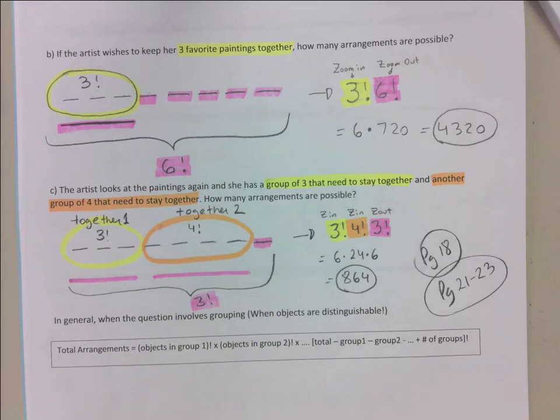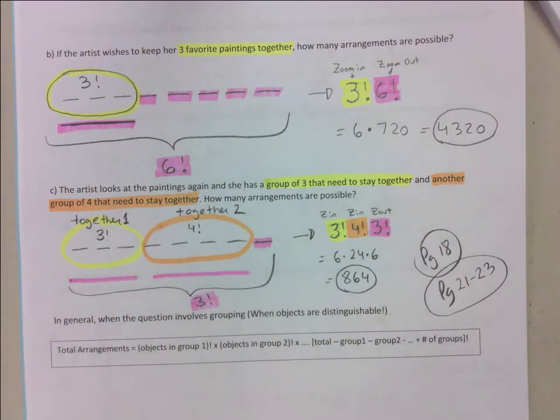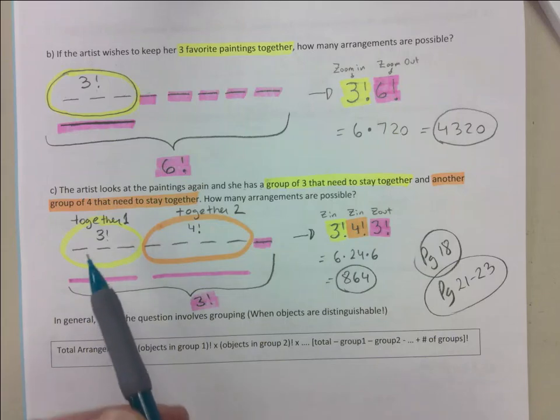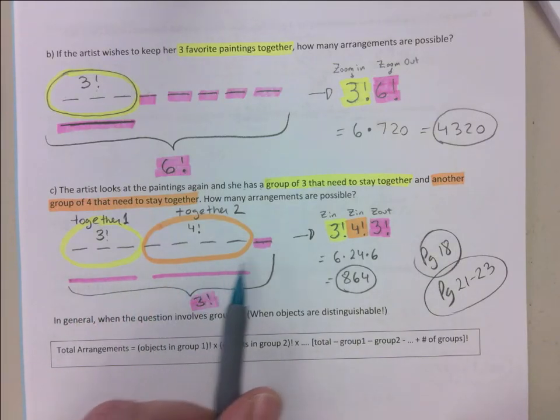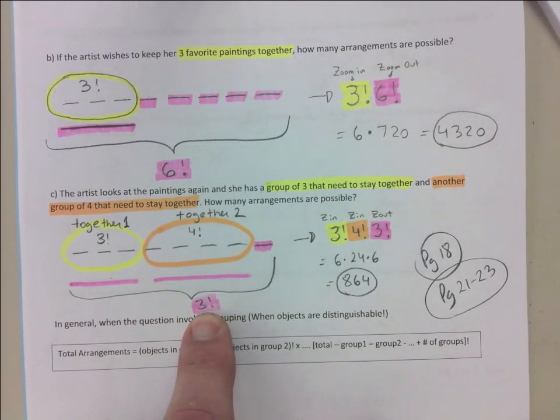You've got to figure out the permutations, the rearrangements within that small group that is staying together, and then at the very end zoom out, consider all the groups you've made as one tile, one slot that you're moving, right? And then just consider that you can also move those three, in this case 3, around. Okay, so let's keep going.